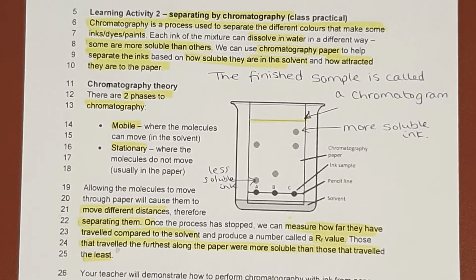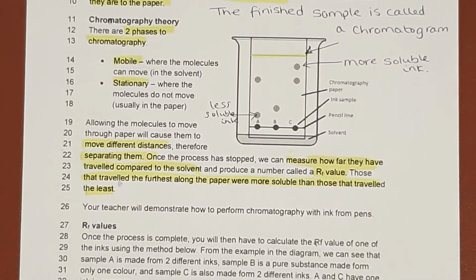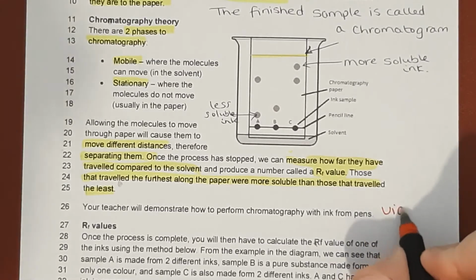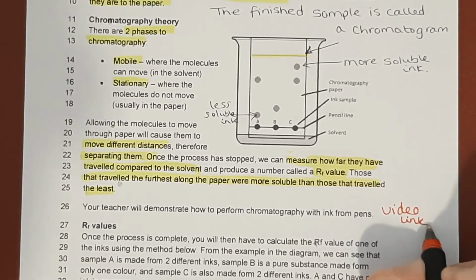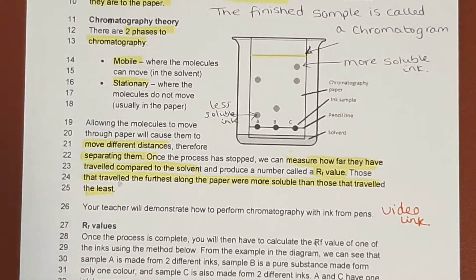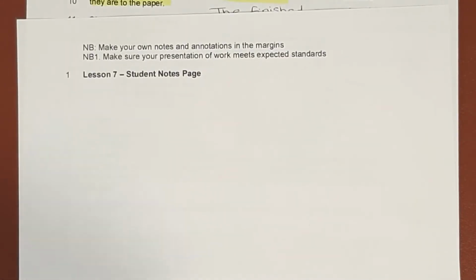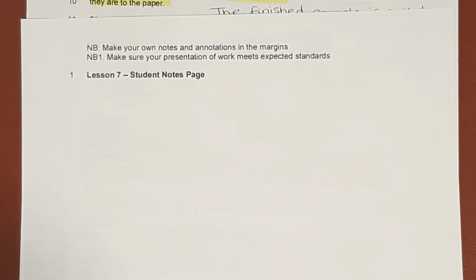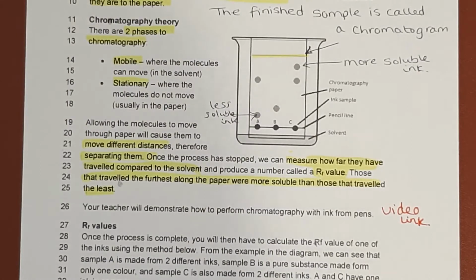Okay. Now it says your teacher will demonstrate how to perform chromatography. I'm not going to do that. We're actually going to watch a video. Now, what I'd like you to do during the video is use your notes page, so page 37, Lesson 7 student notes page, to make a couple of notes on the video. You don't need a lot of detail, but anything you think is important or will help you to understand the topic more. And then once we've done that, we're going to come back to RF values and have a look at that.